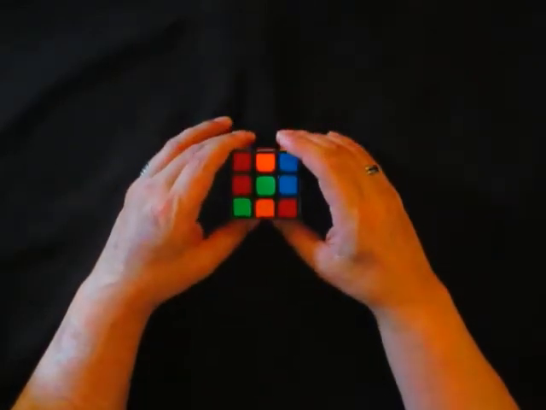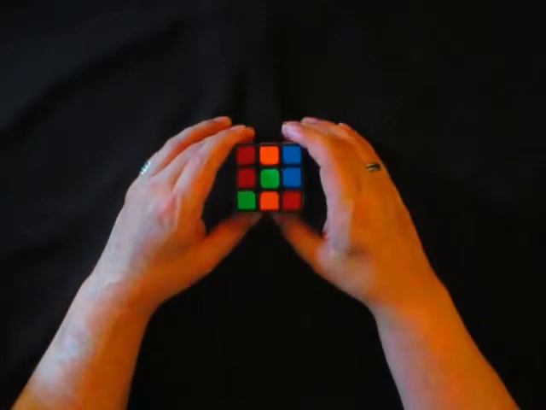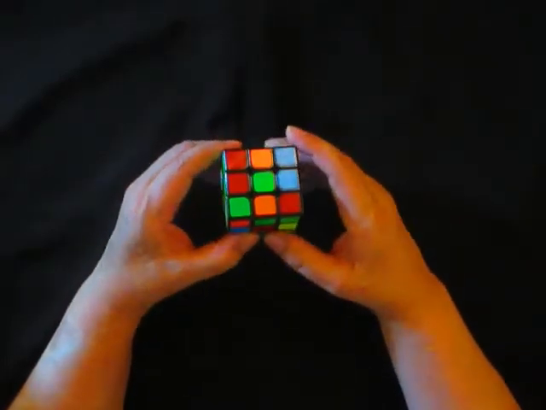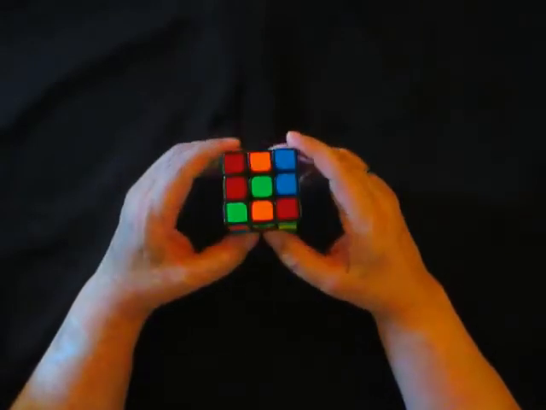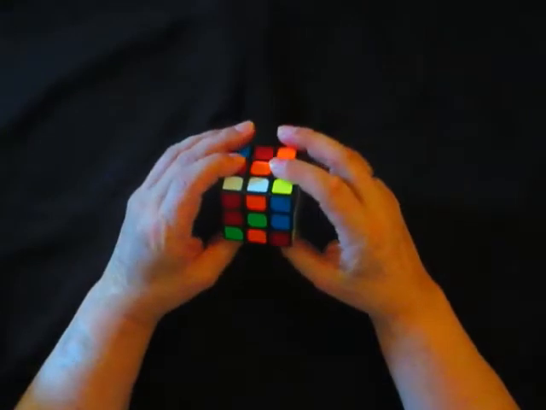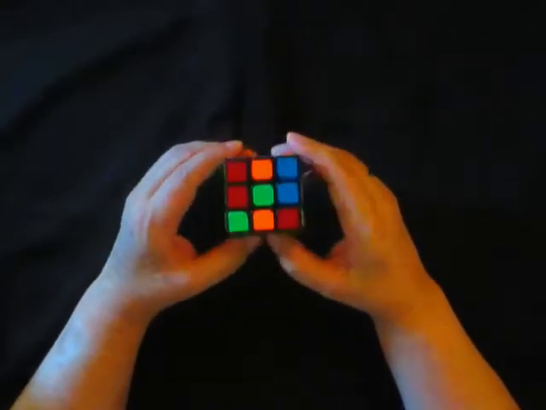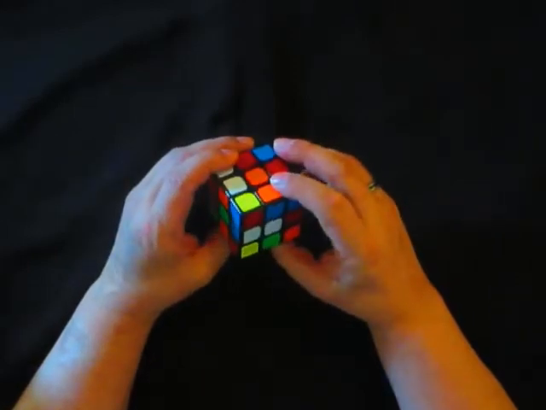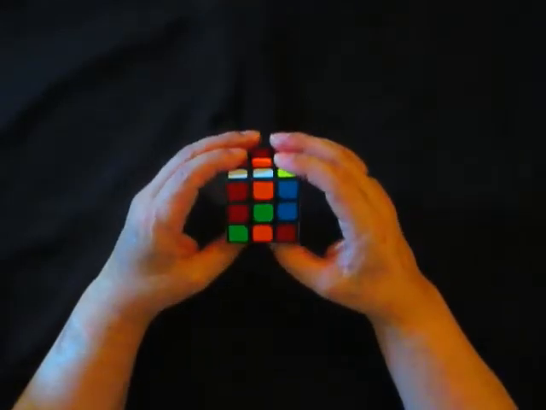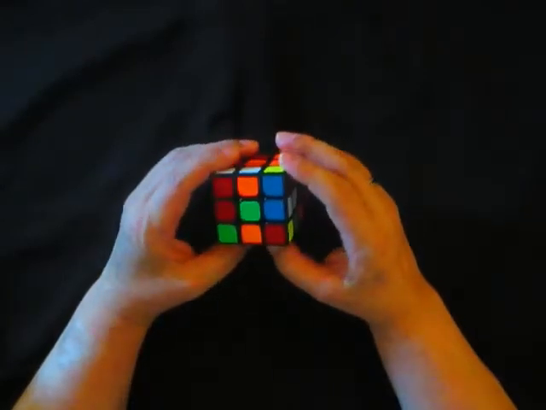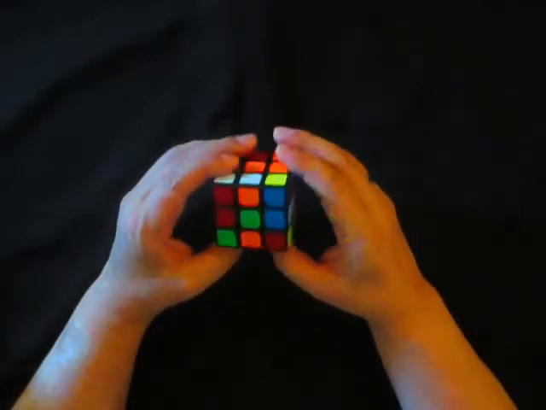The daisy method. I love the daisy method to solve the first layer edges. But in fact, there are a variety of ways to solve the first layer edges. Before we start with the keyhole method to solve the second layer edges, we're going to use an acronym to solve the first layer edges.